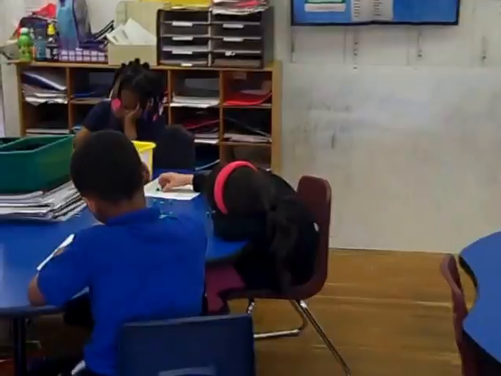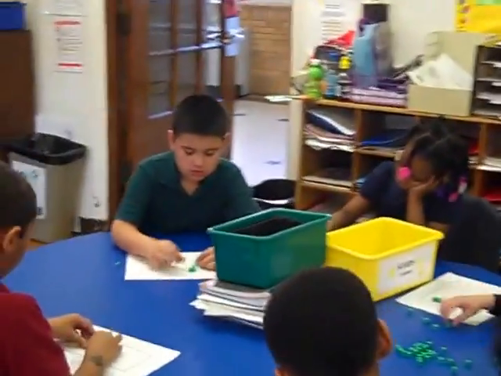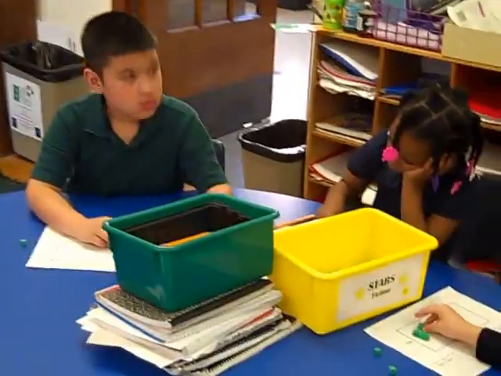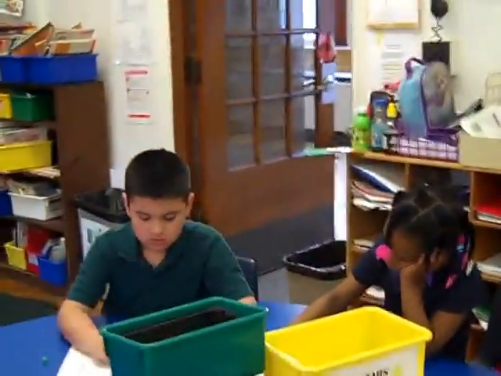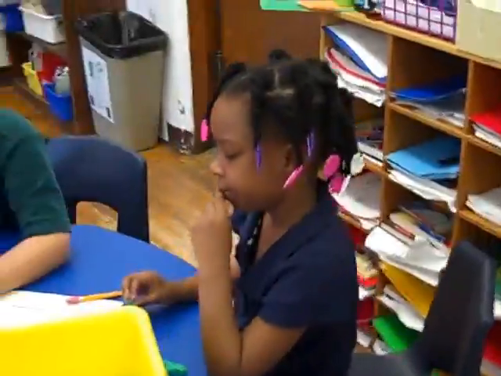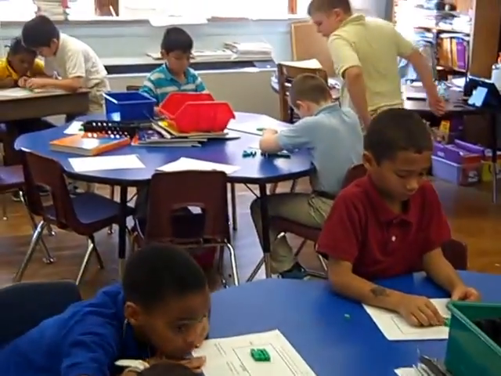Show me 4 rows, 3 columns. 4 rows. Rows are straight across. Matter of fact, let me put that on the board also when you look up here as a reminder. Rows are straight across. Columns are straight up and down.